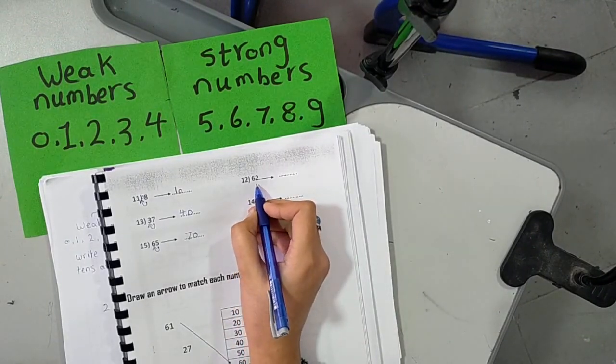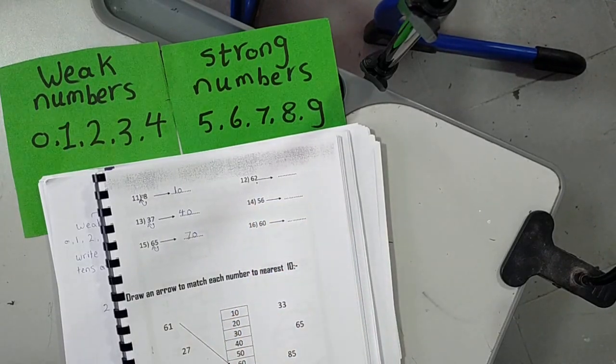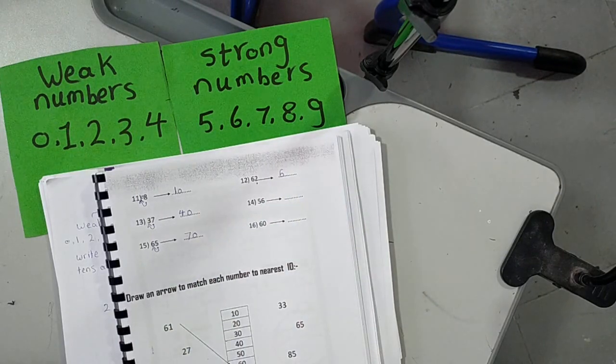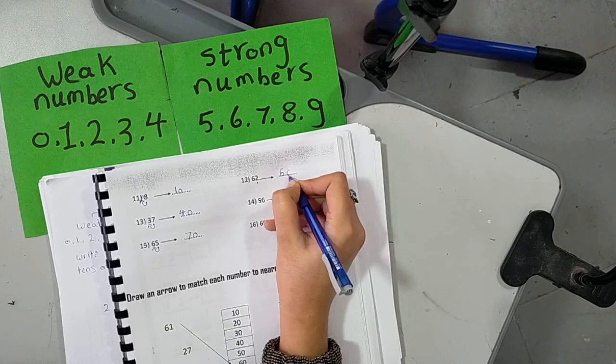To round 62, my first step, stop at ones. My ones here is 2. 2 is a weak number, so I don't have power to push 6. So I will write 6 as it was. And what about my new ones? Second step says that my new ones will be 0.